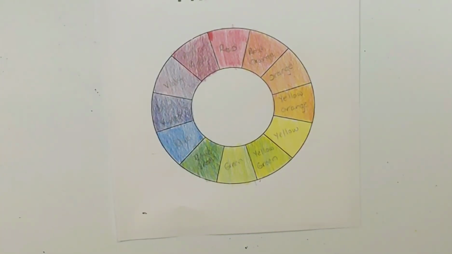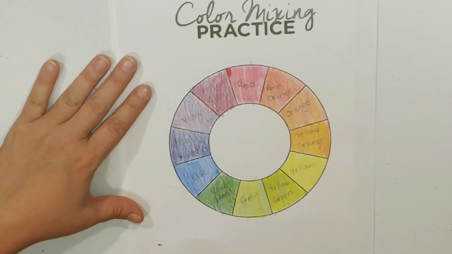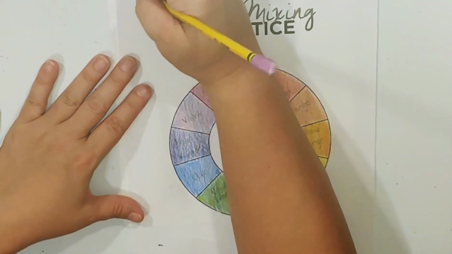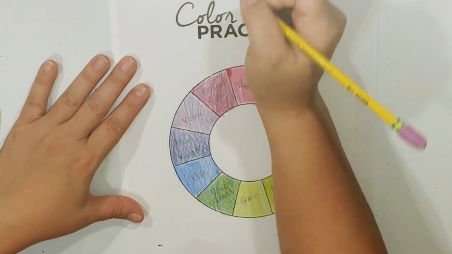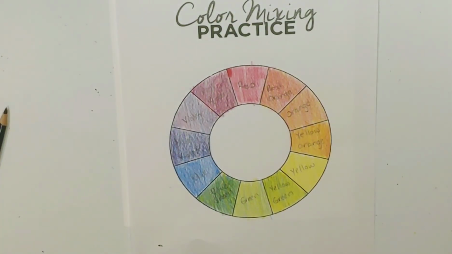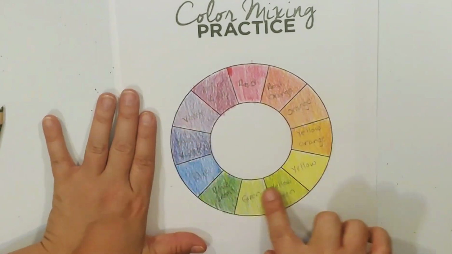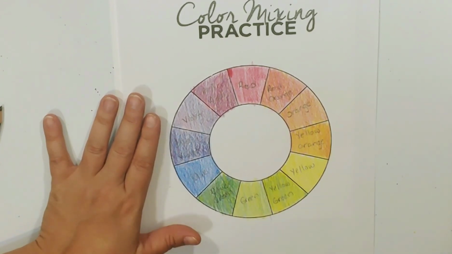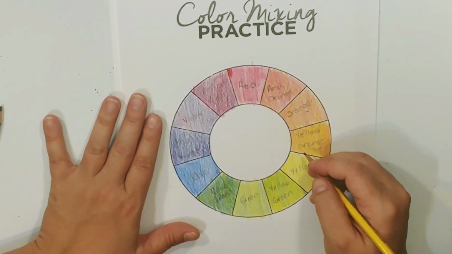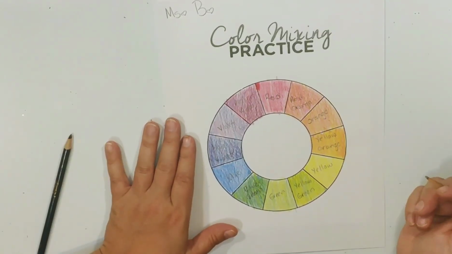Now that our color wheel is complete with our primary colors, secondary colors, and tertiary colors, make sure your name is up at the top of the paper. And then we're going to get creative with the center of our color wheel. So using all of the colors on the color wheel, primary, secondary, and tertiary, you guys are going to create your own image or design.